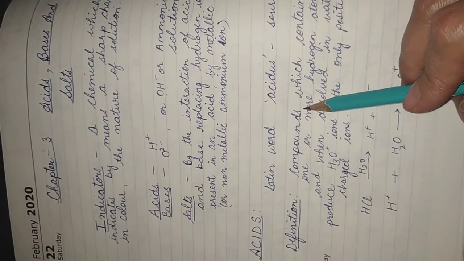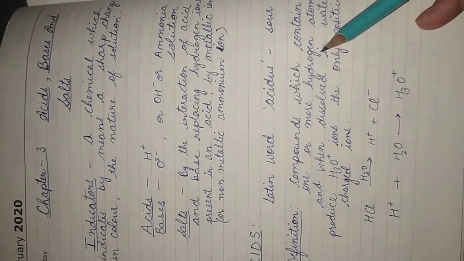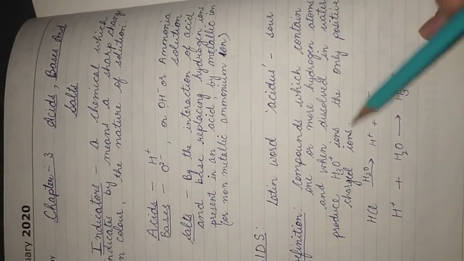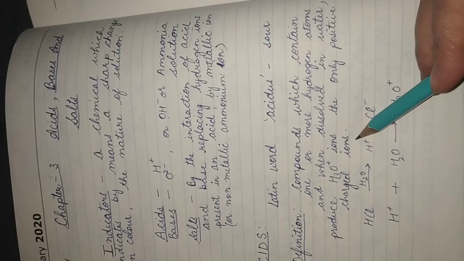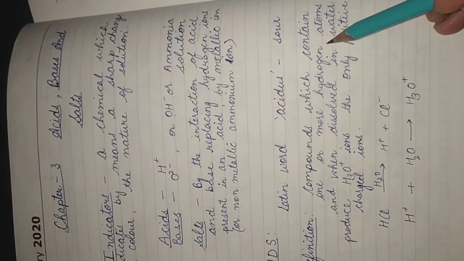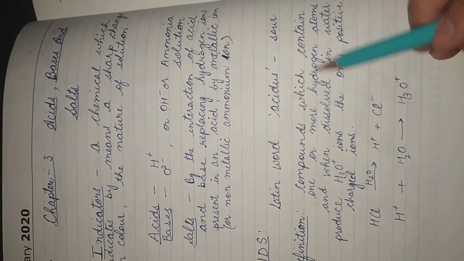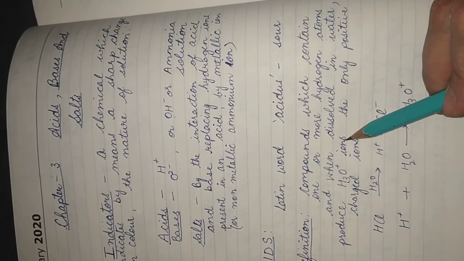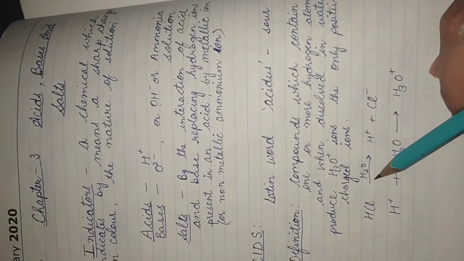The definition of acid says that acids are compounds which contain one or more hydrogen atoms and, when dissolved in water, produce hydronium ions as the only positively charged ion. This is very important: the hydrogen atoms should produce hydronium ions when the acid is dissolved in water.